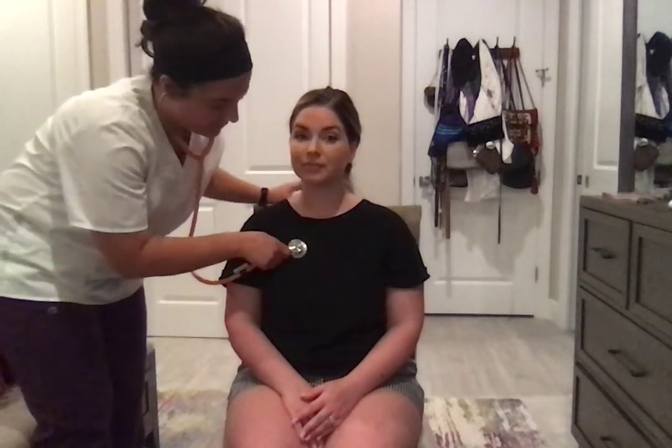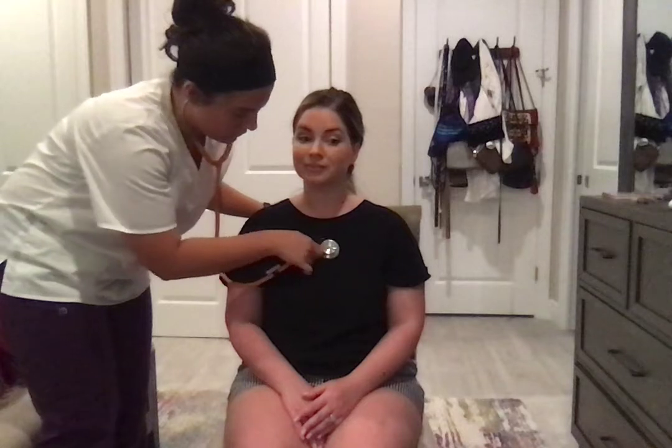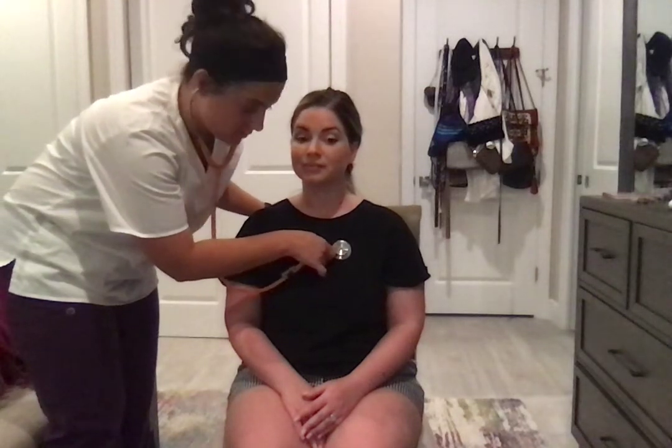Okay, awesome. So now I'm going to auscultate to the 5 points of the heart. So first, with both sides of the stethoscope. Okay, so first, I would go second intercostal down, and just go directly across.